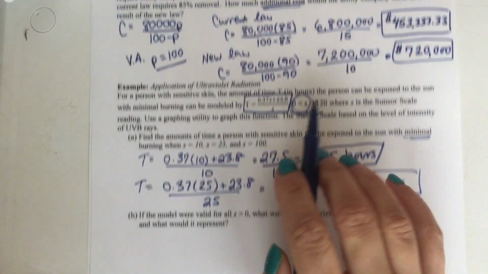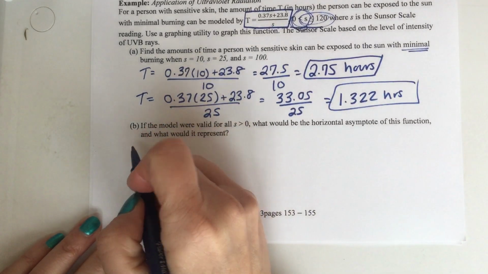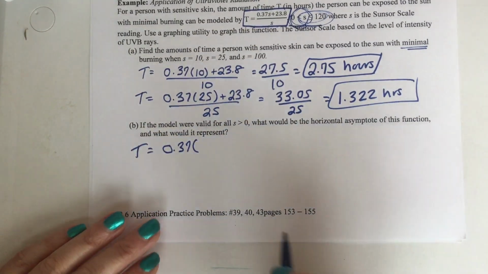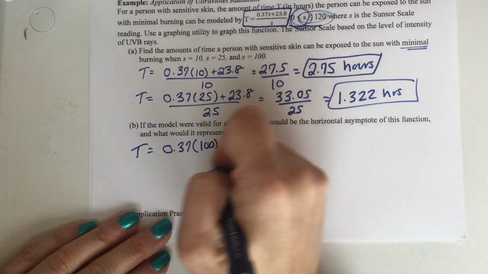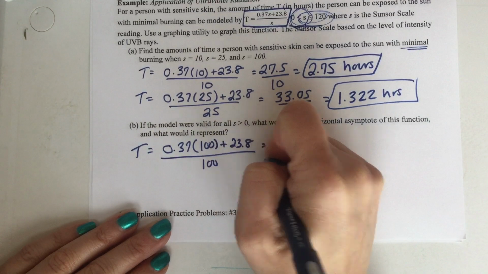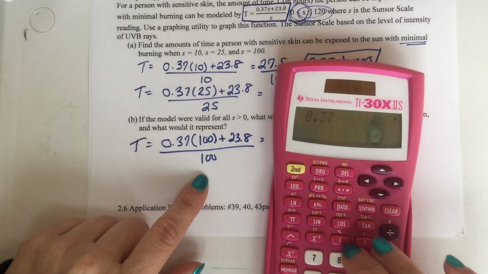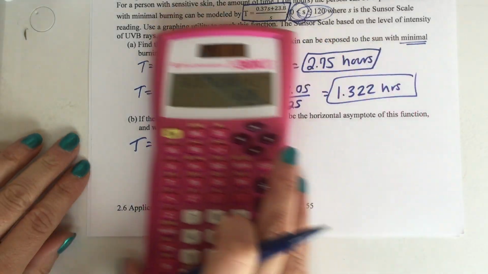Your Suncer scale can go all the way up to 120. What if you check and you're like, hey, should I go outside? I have really fair skin and I get burnt easy. And you check and the Suncer scale rating right now is 100. How long can you go outside? Let's calculate that. 0.37 times 100 plus 23.8.